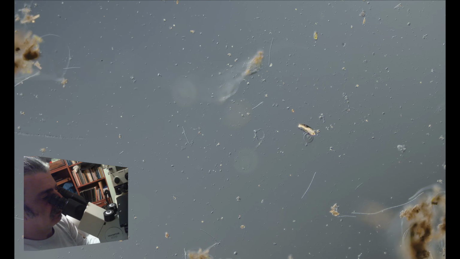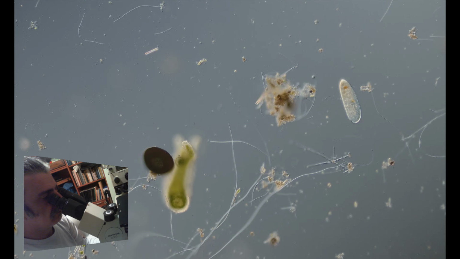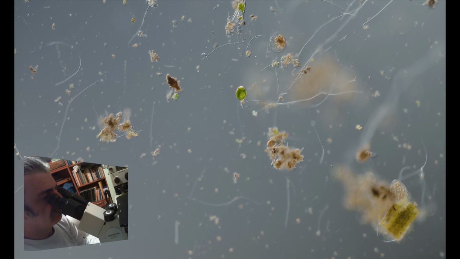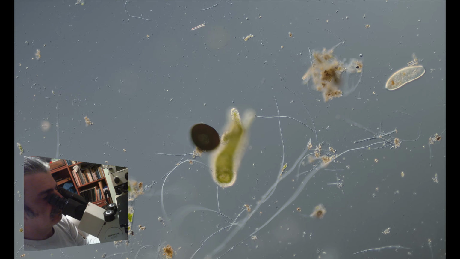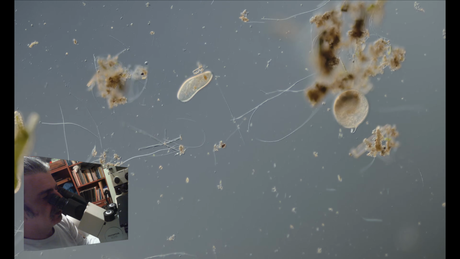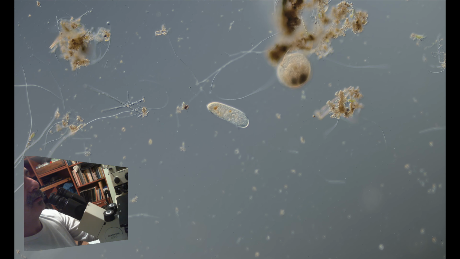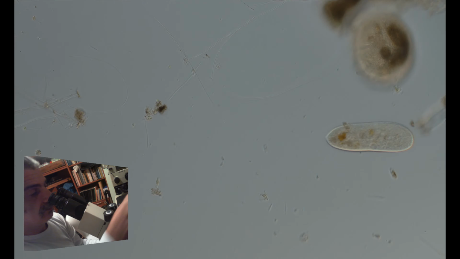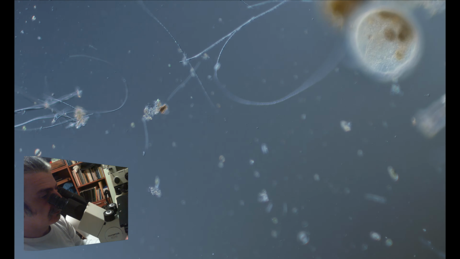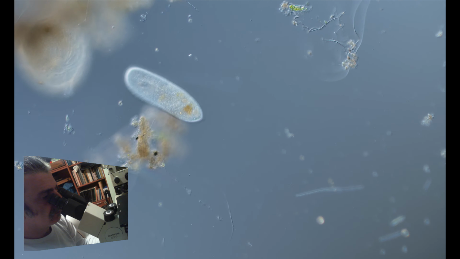You see it's very, very peculiar behavior. Here is another one called, I think it's a frontonid. Let's look at it in more detail.